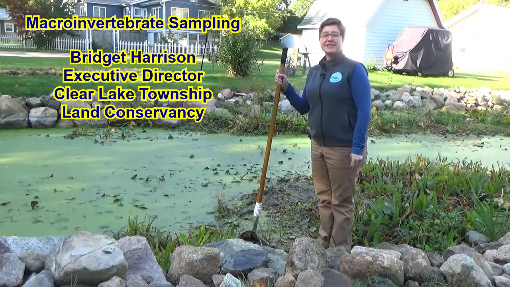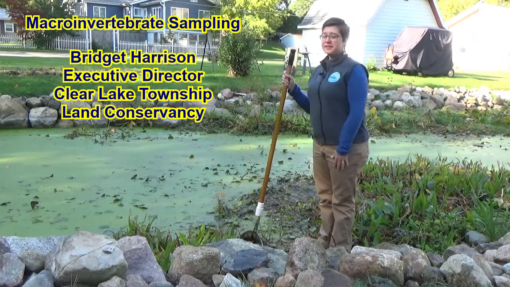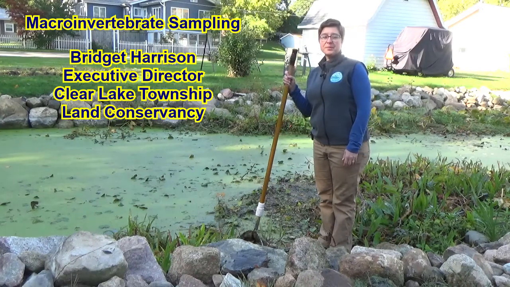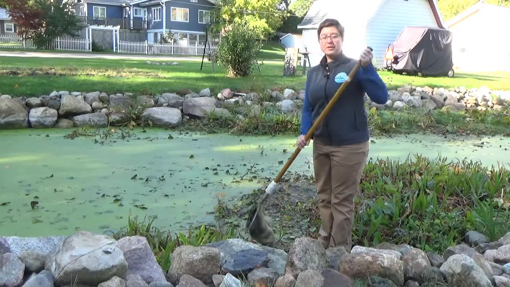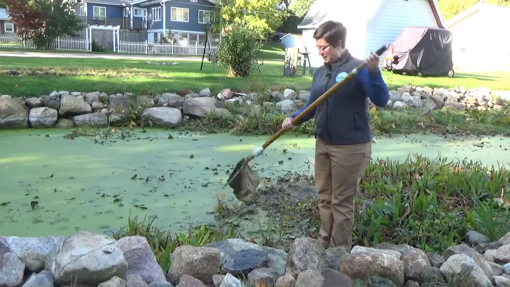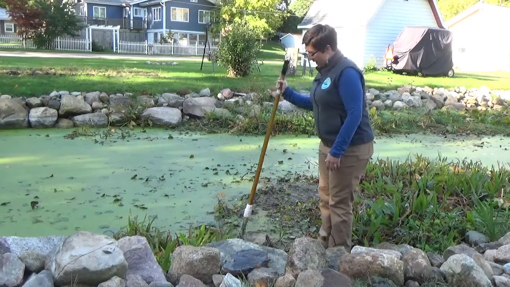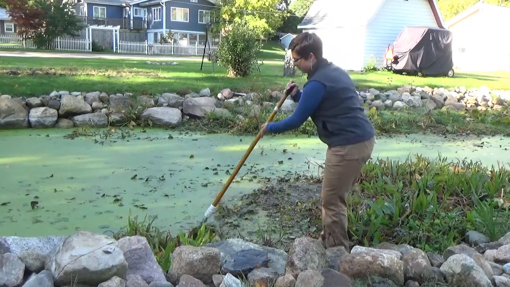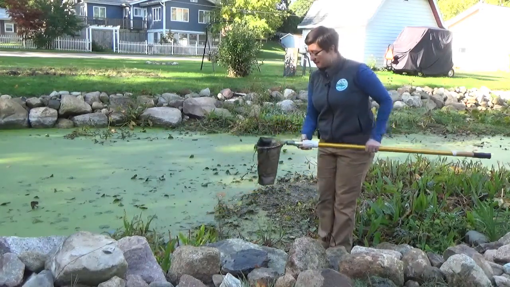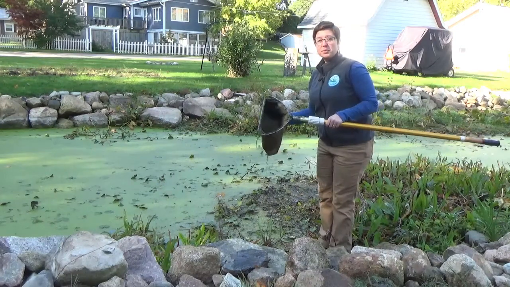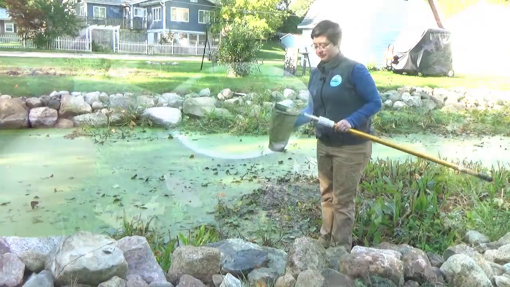I'm Bridget with the Clear Lake Township Land Conservancy, and today we are going to sample at the Harry Teeter stream. We're going to pick through the bugs and try to assess what we have. To collect our sample, we are going to use a dip net, and the way you use a dip net is along the bottom of the stream, you jab to pull up a sample. And then you take the sample and you pour it into a bucket, and we'll take that bucket and we'll pick through and find out what bugs we have.